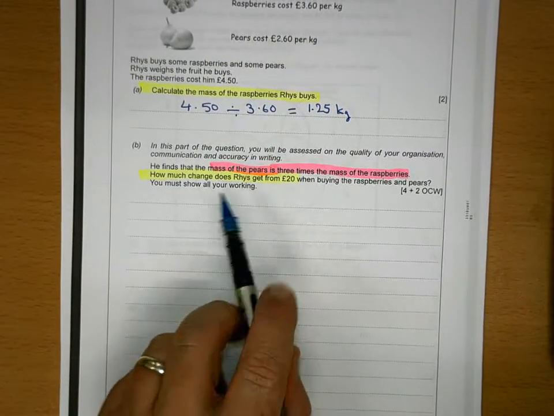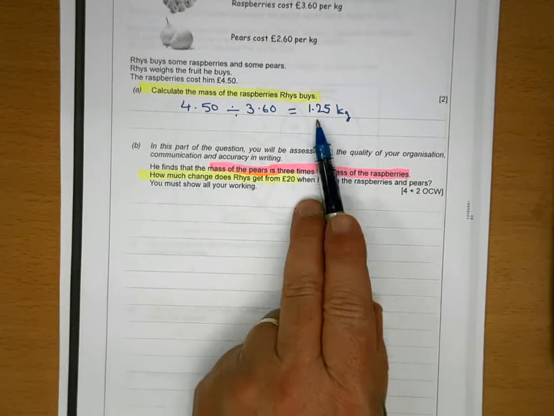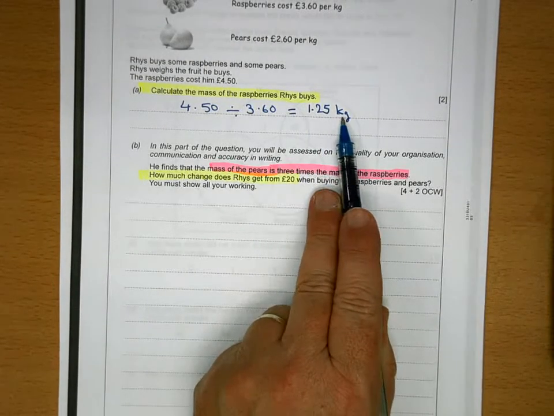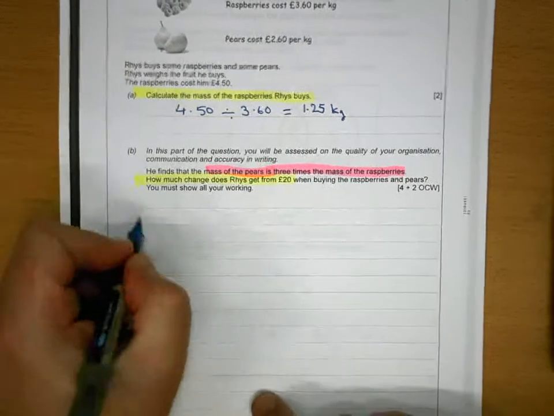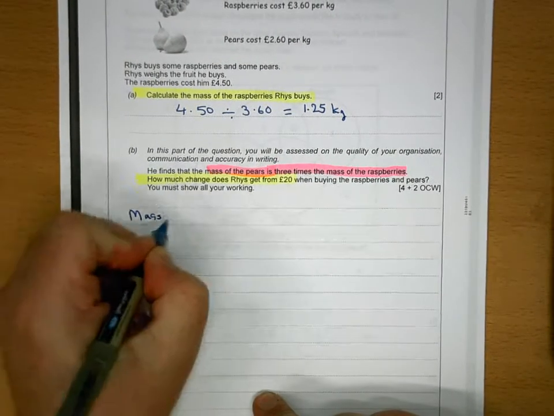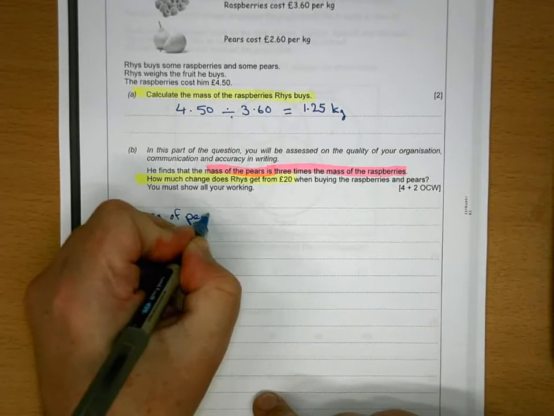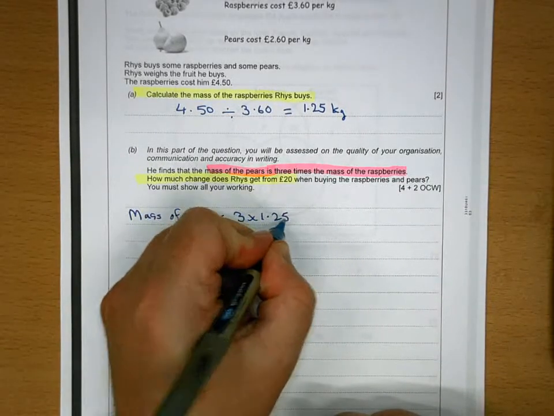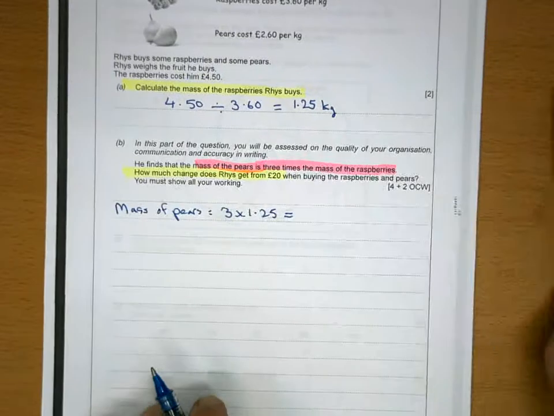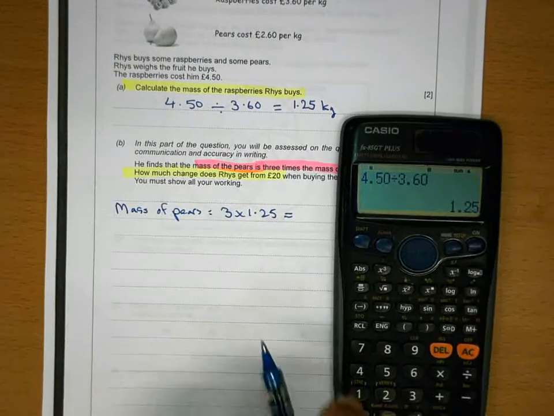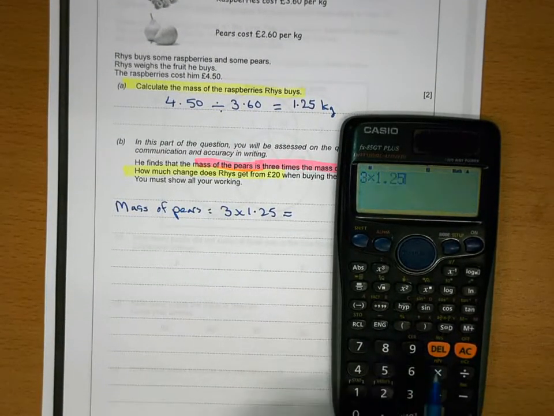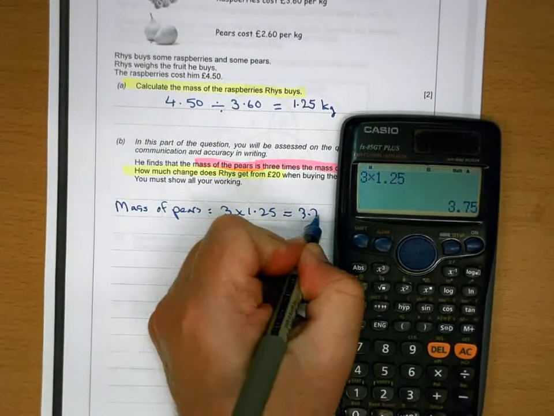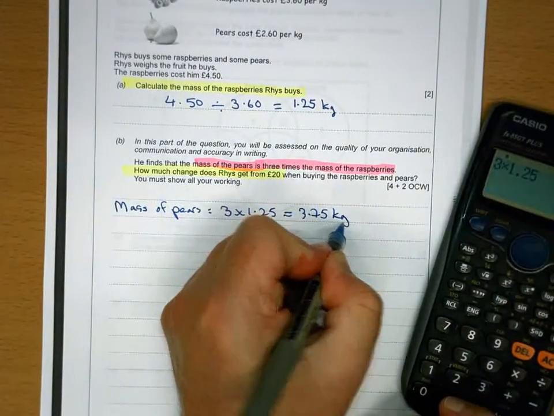We know that he's bought 3 times as many pears as raspberries. So he's bought 1.25 kilos of raspberries. So the mass of pears will be 3 times that. So 3 times 1.25. So he's bought 3.75 kilograms of pears.